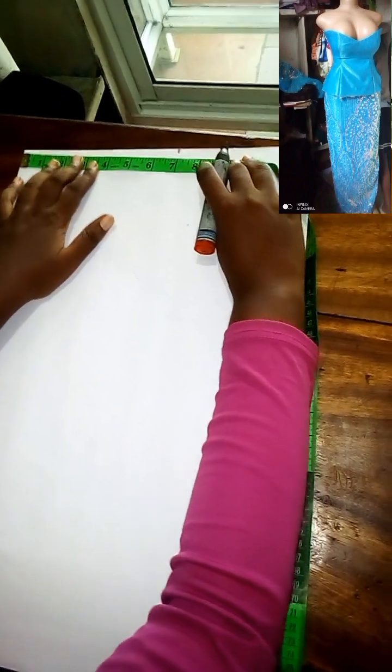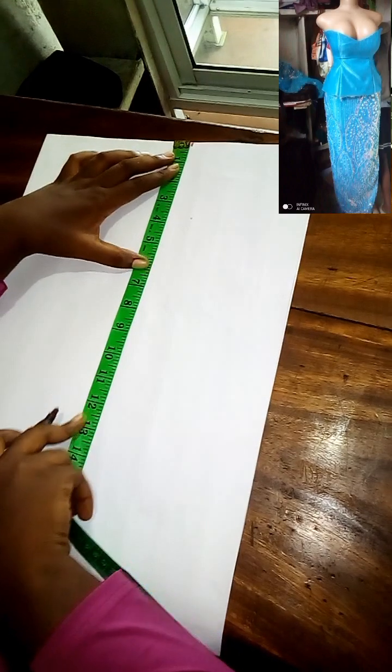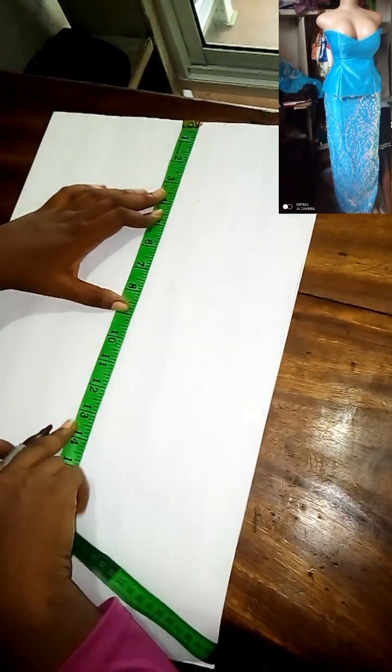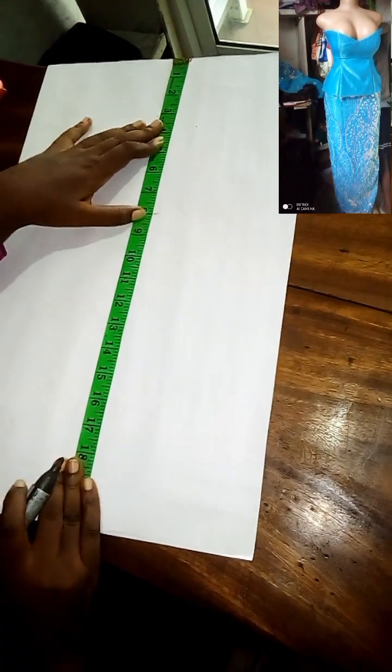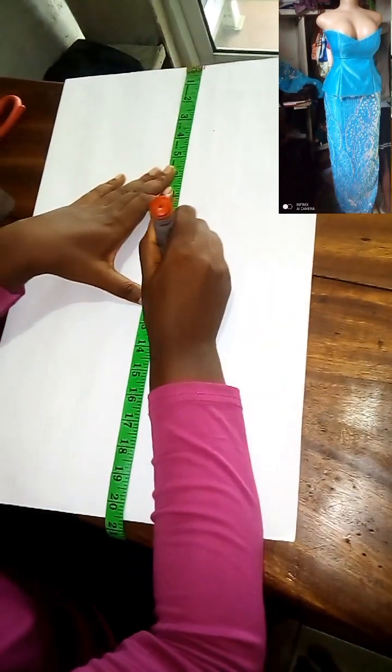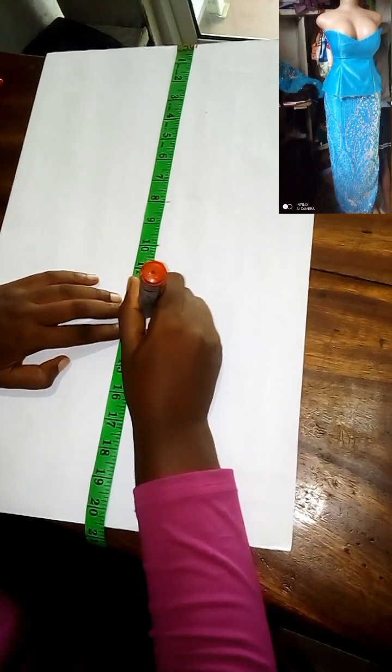This is Nora Stitches, and today we're drafting a corset, just like the one above there. That's the kind of corset we're making. So I've already started my drafting process.